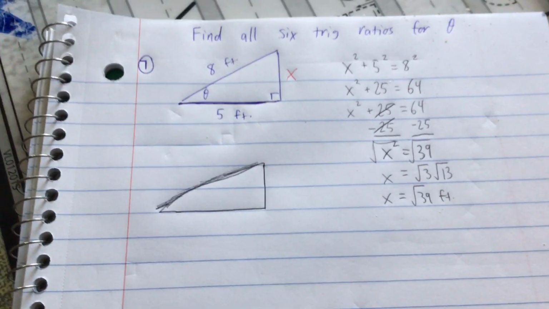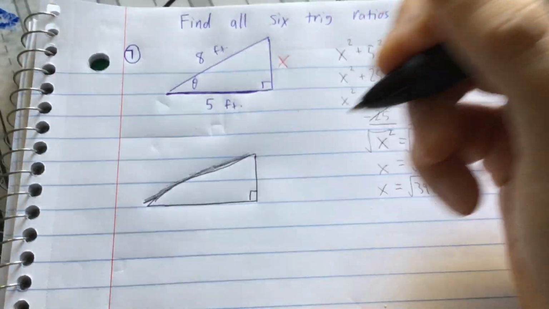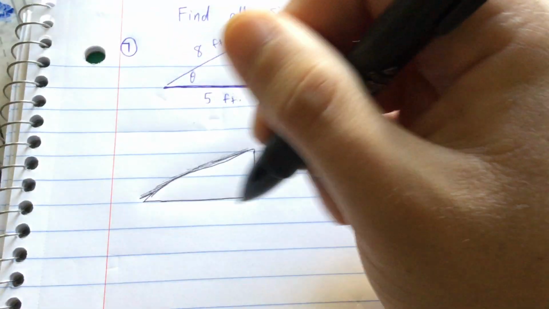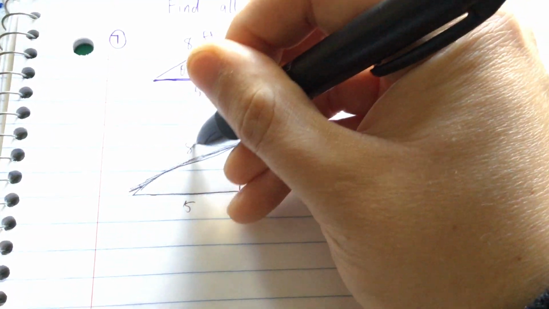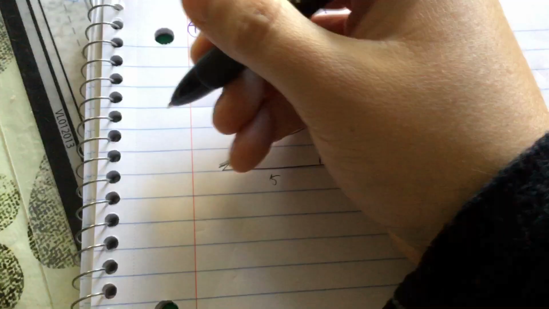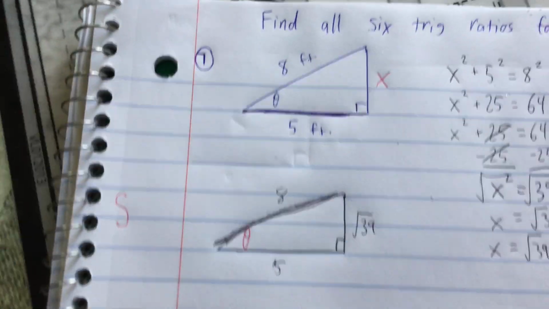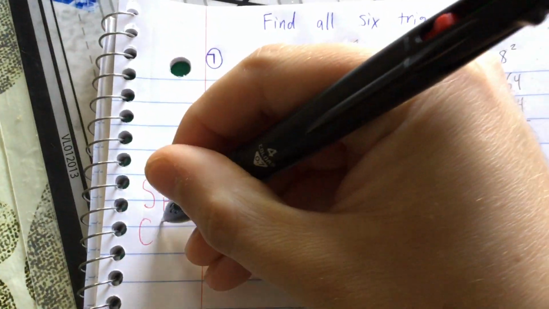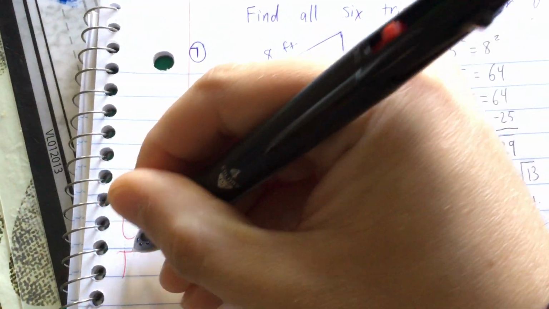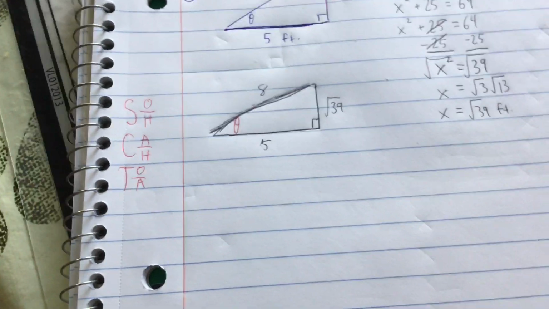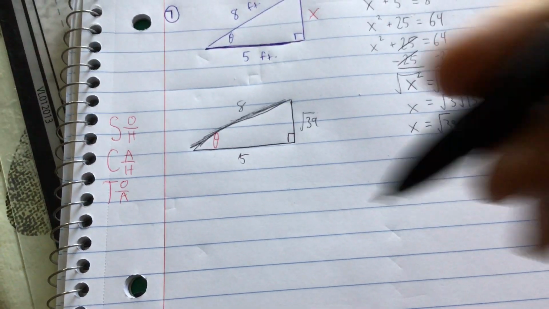You get the idea. But the point is, if I were to draw a right triangle, and I've got radical 39, and I've got 5, and I've got 8, and I'm trying to do the 6 trig ratios for angle theta. I always put this over here just to make my sun came out. SOH CAH TOA. I always put this little acronym right here just to remind myself what they stand for. So I'm going to look at angle theta, and I'm going to evaluate the sine ratio.